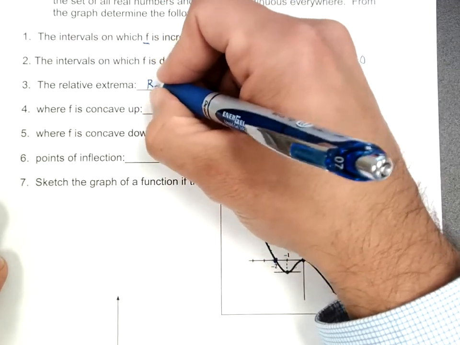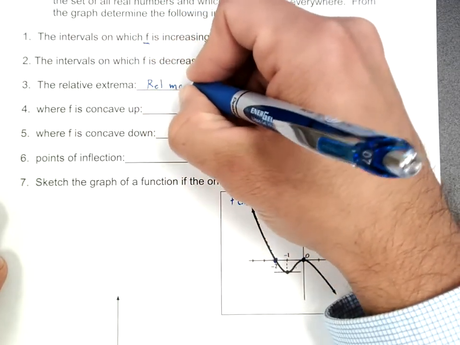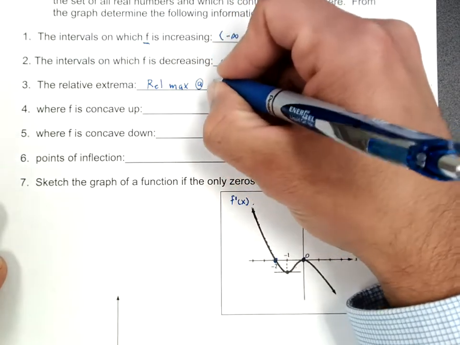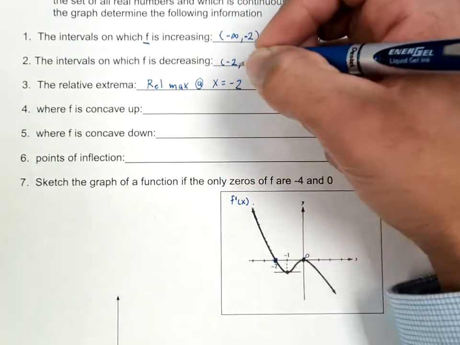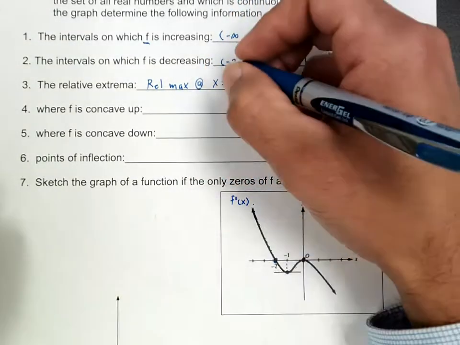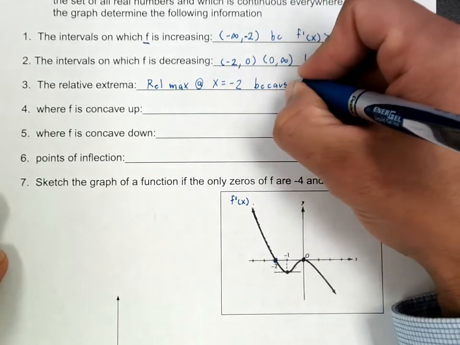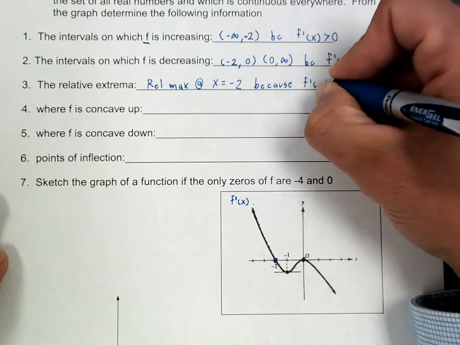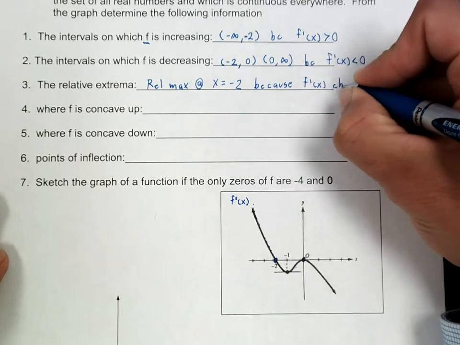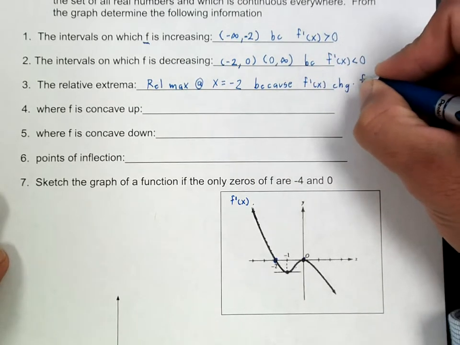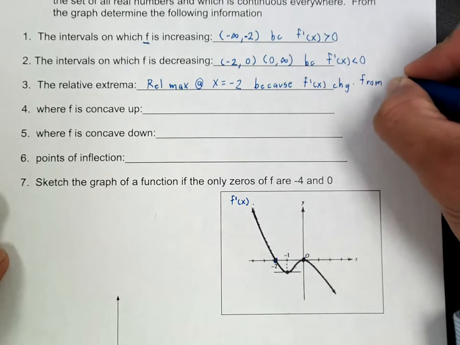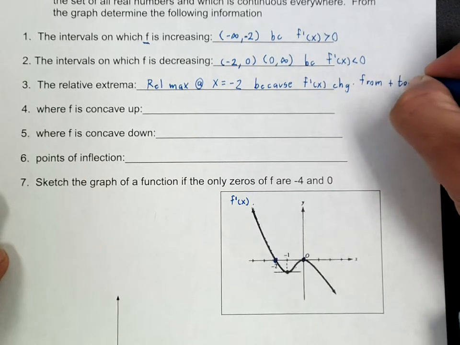So we have a relative max at x is equal to negative 2 because f prime of x changed from positive to negative. Okay.